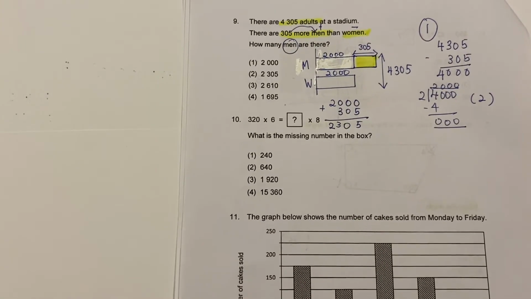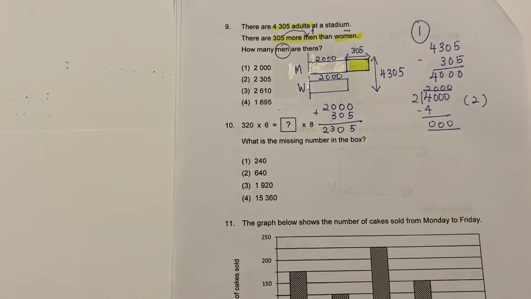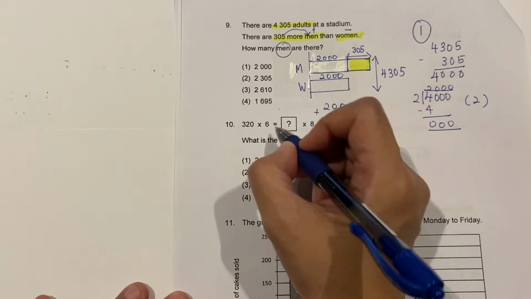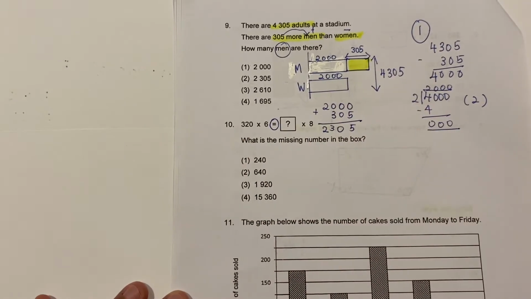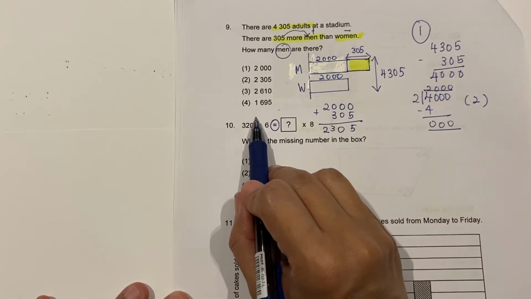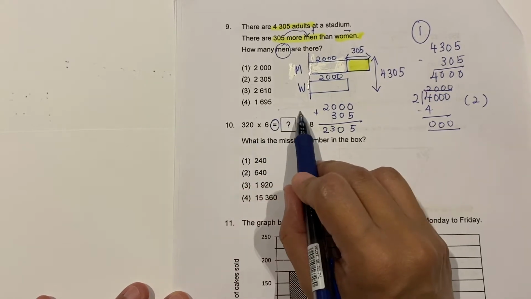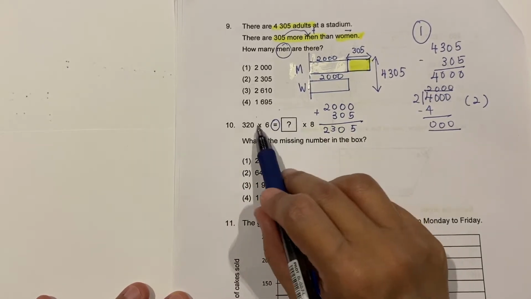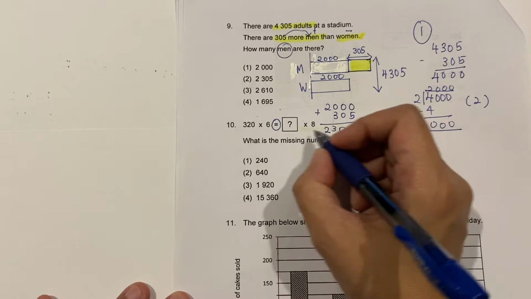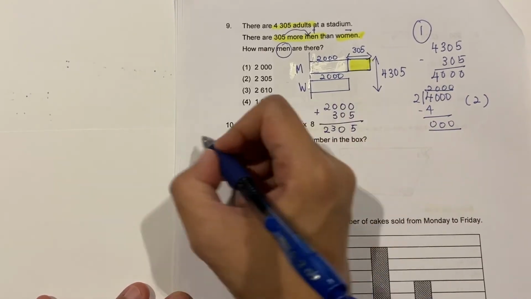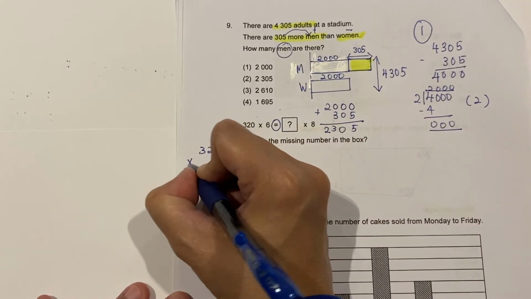Number 10. Now, when you have an equal sign in the middle, this equation and this equation must give you the same answer. So in this case, I know this equation, so I'll do this equation first.